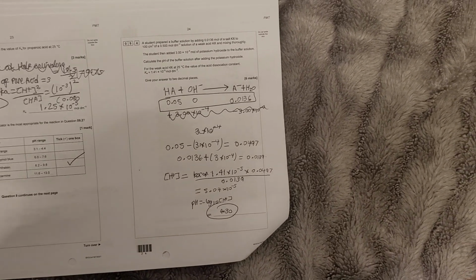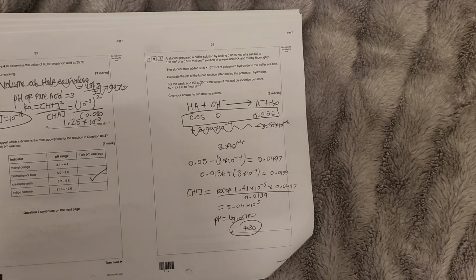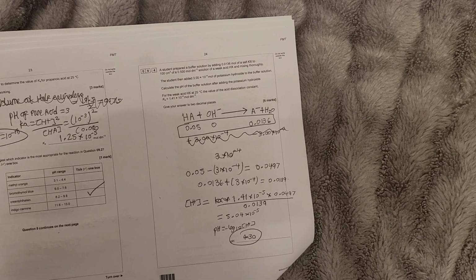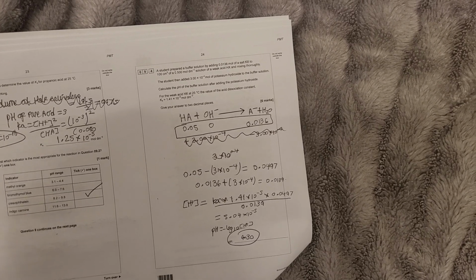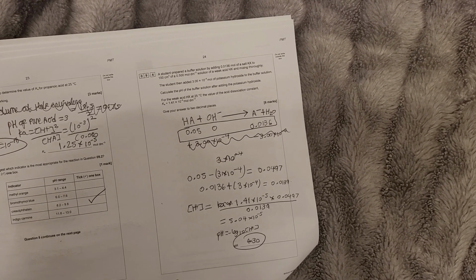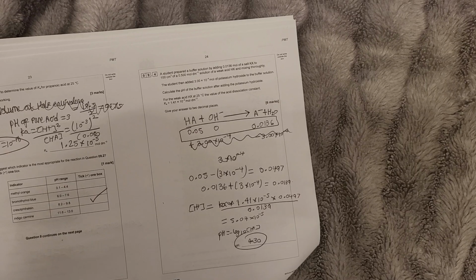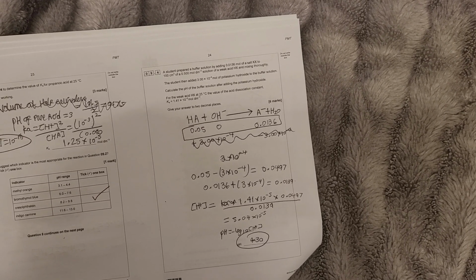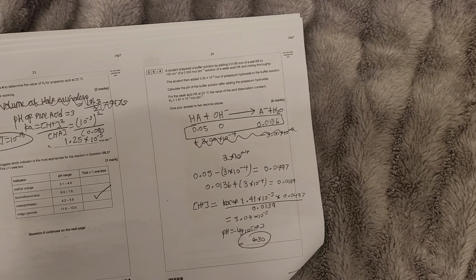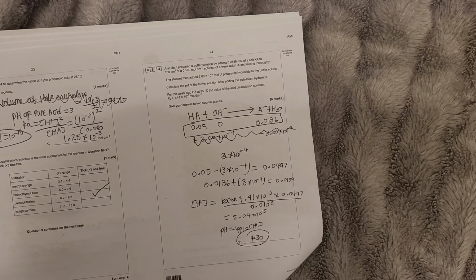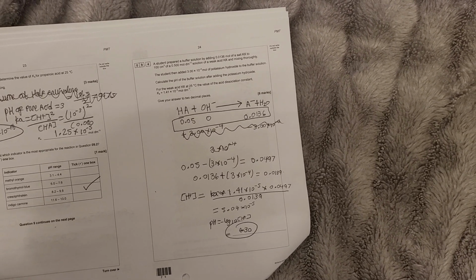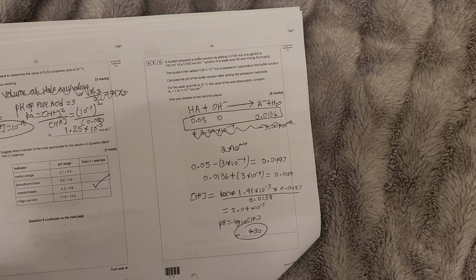So then I get this. I substitute my values in. And you get 0.0497 over 0.0139. You get that pH equals minus log10 of [H+], which is 4.30 to 2 decimal places.